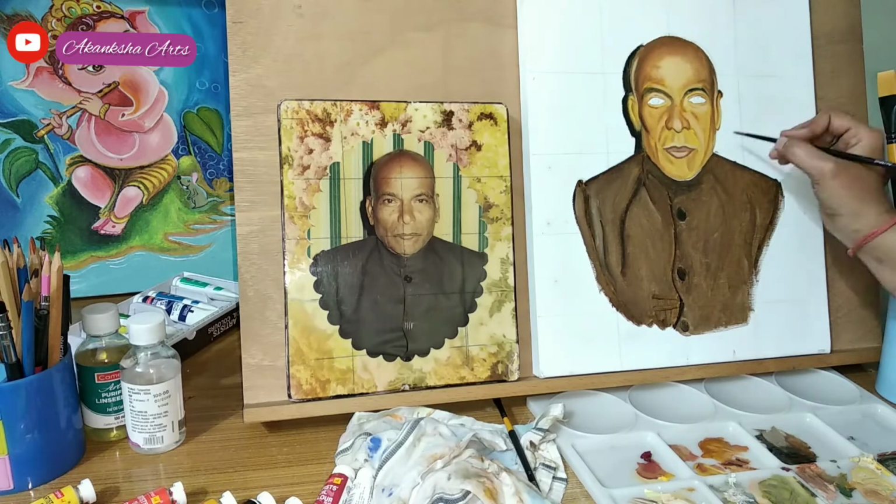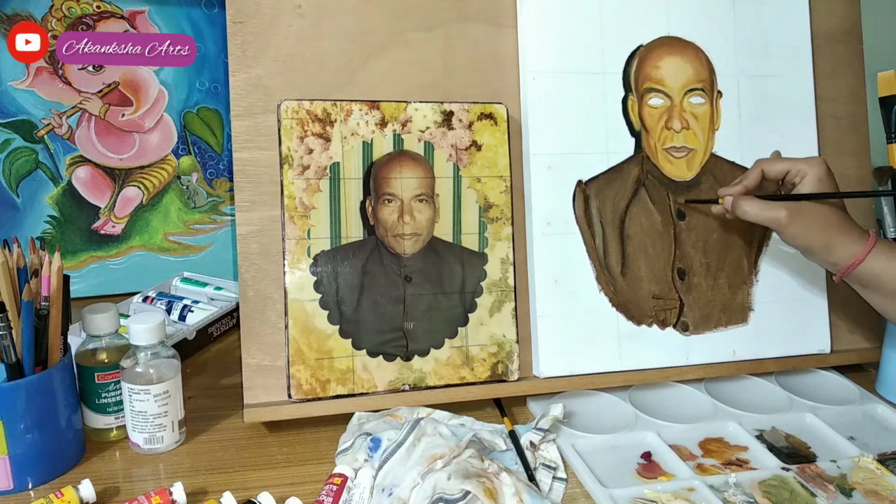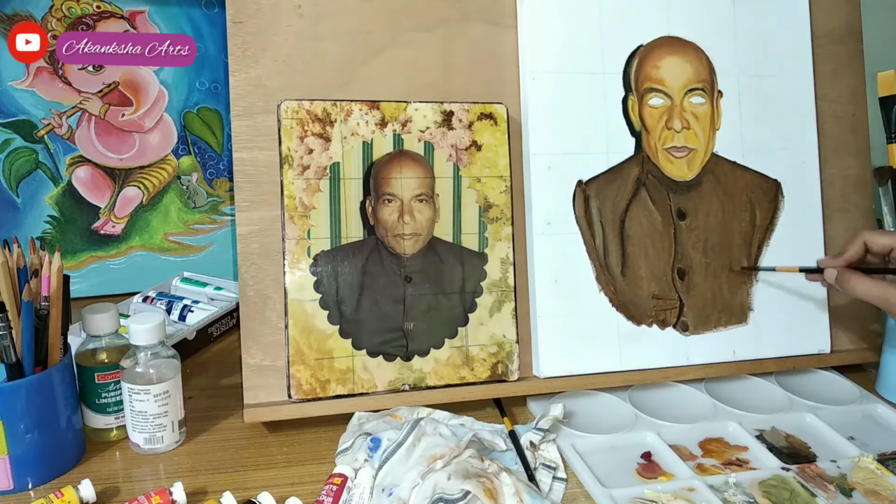Keep adding more highlights and details as required to make it more realistic.